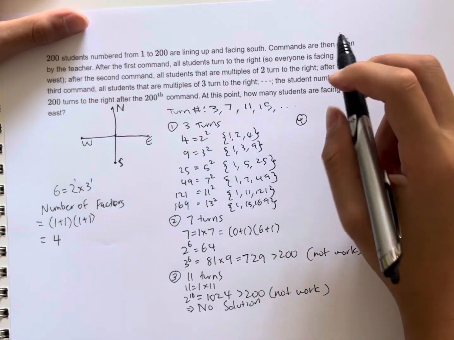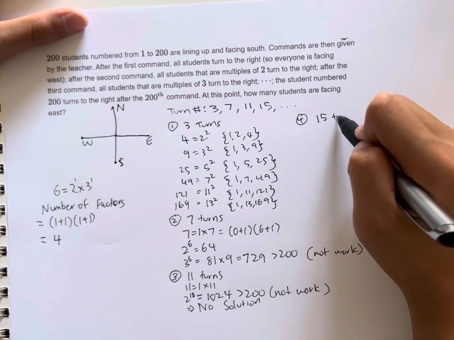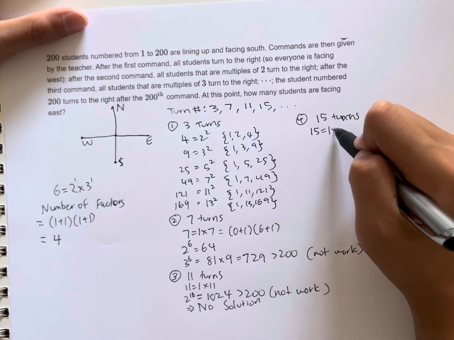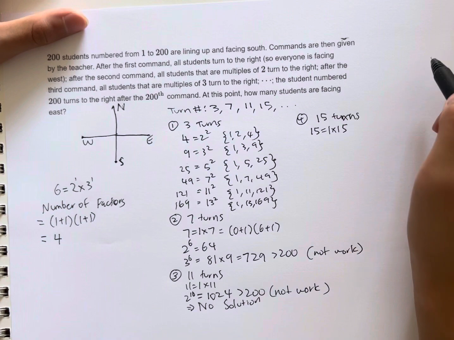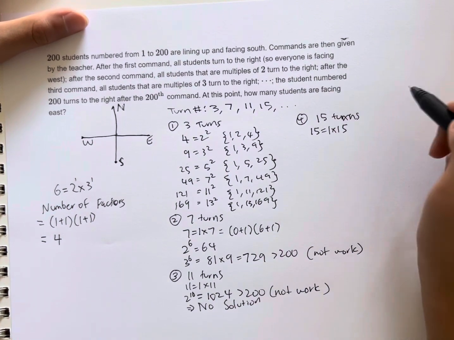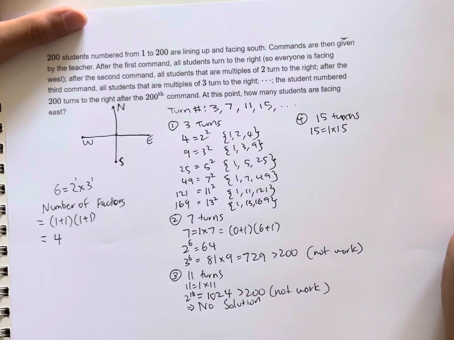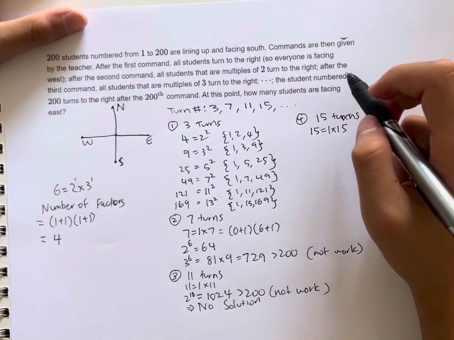For the fourth case, 15 factors. 15 equals 1 times 15. We're not going to use this one, obviously, because starting from 11, the numbers get too big. So 1 times 15 will be something to the 14th power. That will obviously be larger than 200.